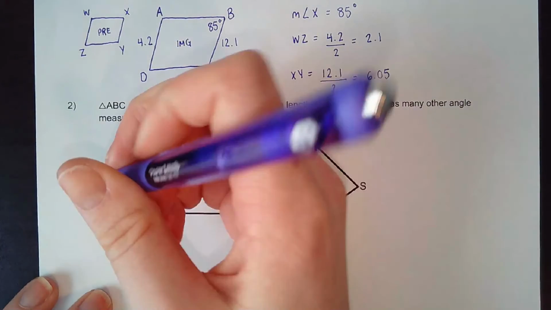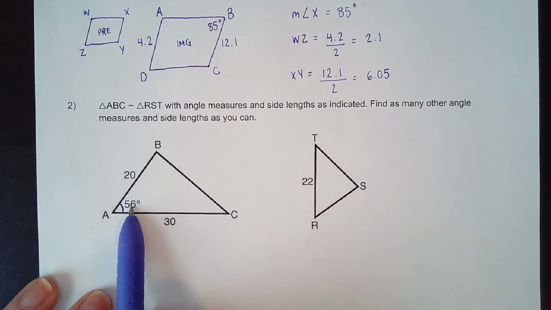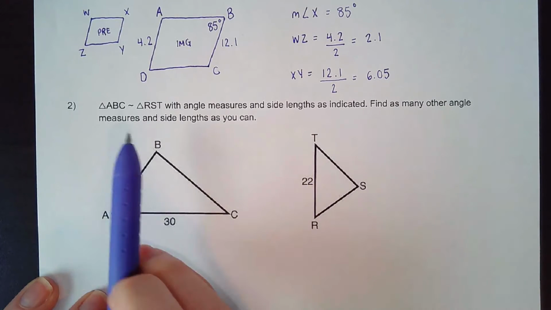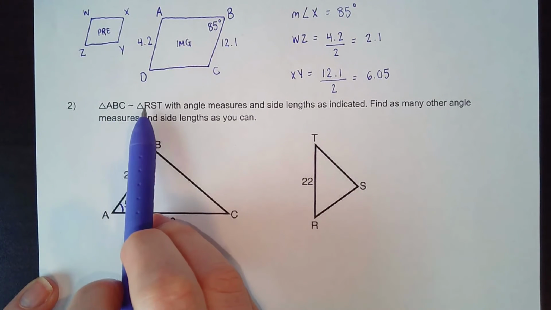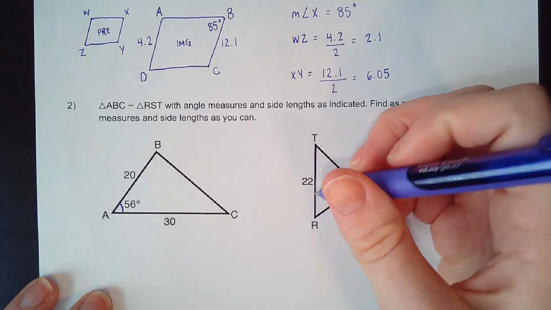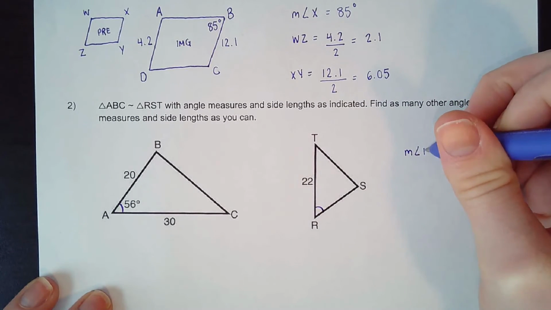angle A, and I want to go ahead and find the angle that corresponds with A. Now, when our pictures are rotated like this, that can make it more challenging. So I'm going to use my notation to help me. I know that A is the first letter here, so that should match with R. So I know that angle R should also be 56.